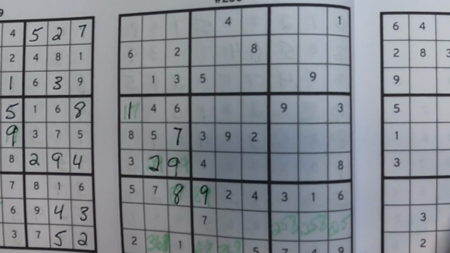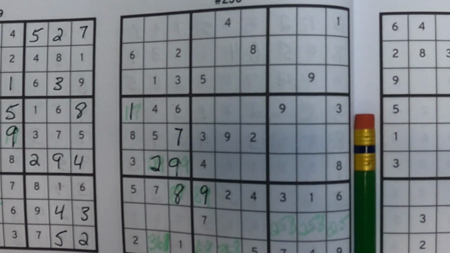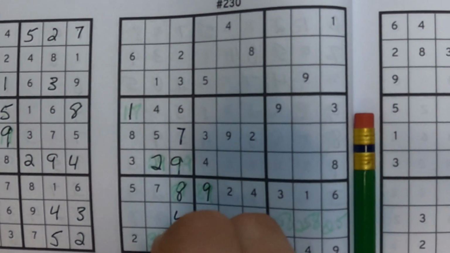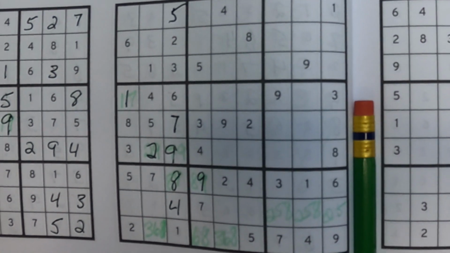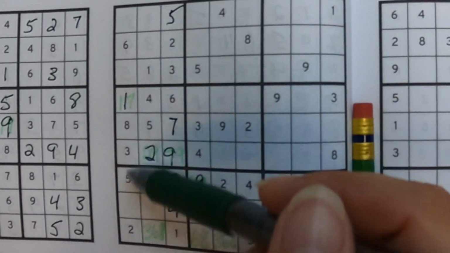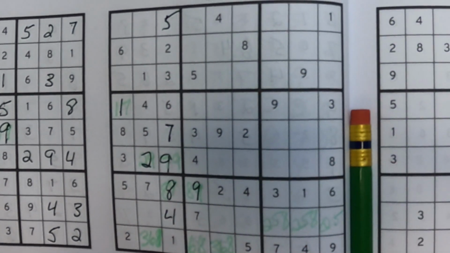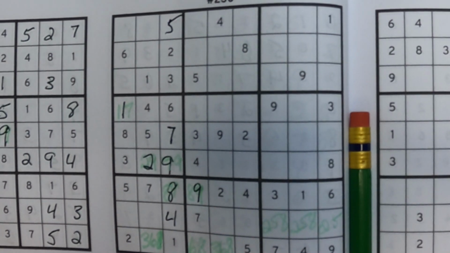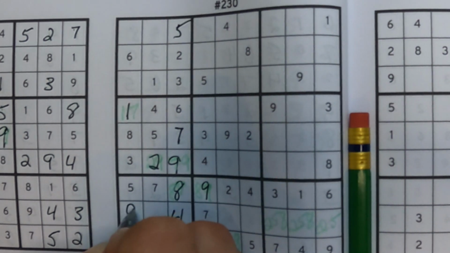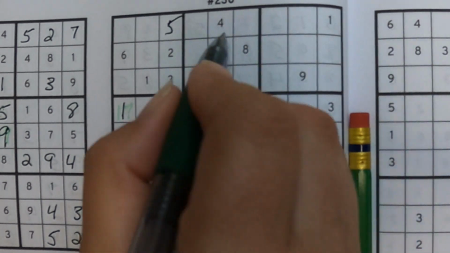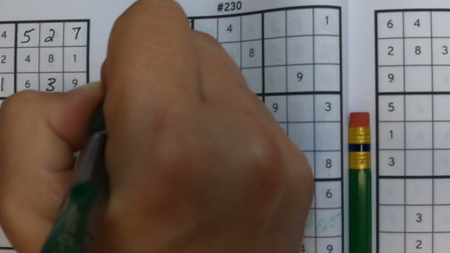For this column now, we're missing 4 and 5. We've got a 5 here, so 4, 5. For this column, we're missing 4, 7, and 9. We've got a 4 and 7 here, so this is our 9. 4 here, so 7, 4.